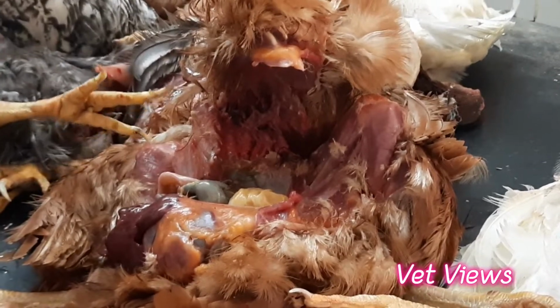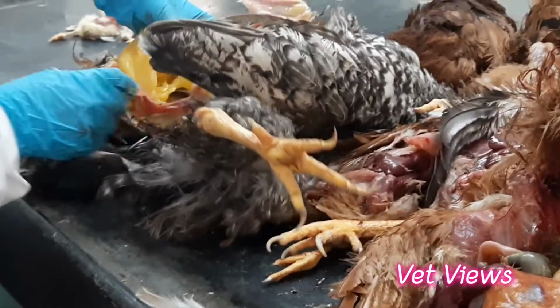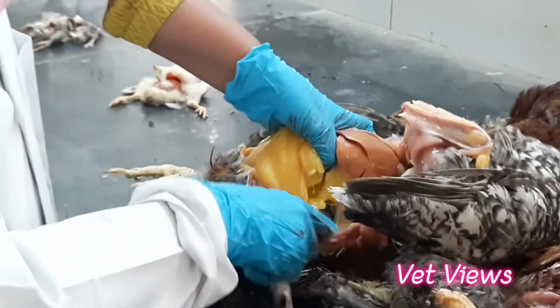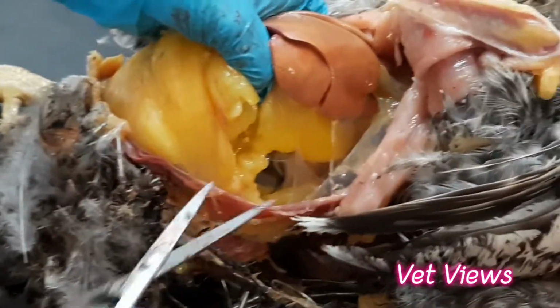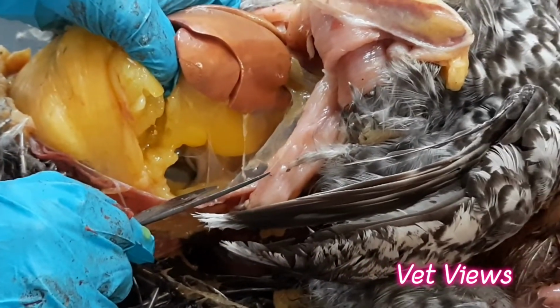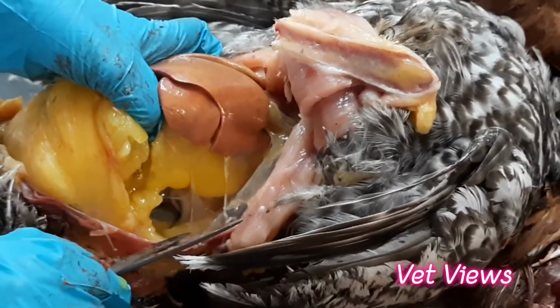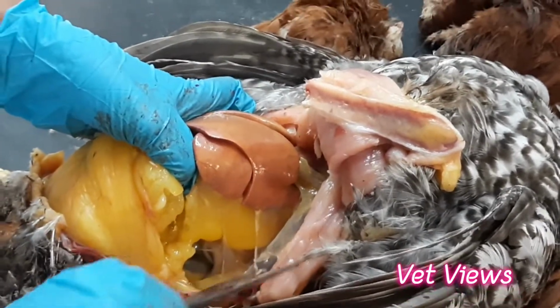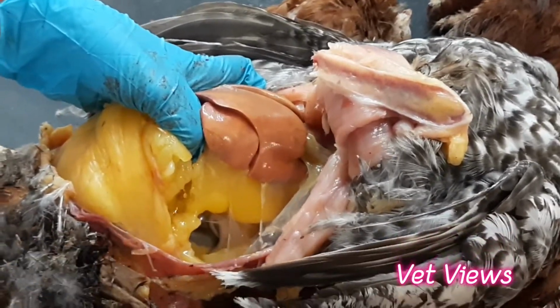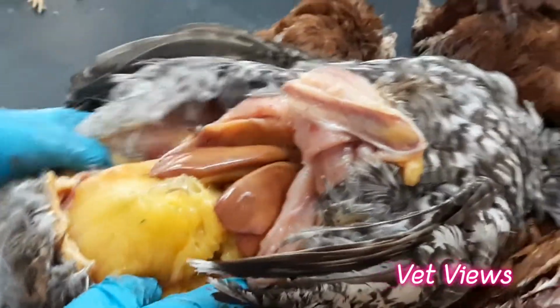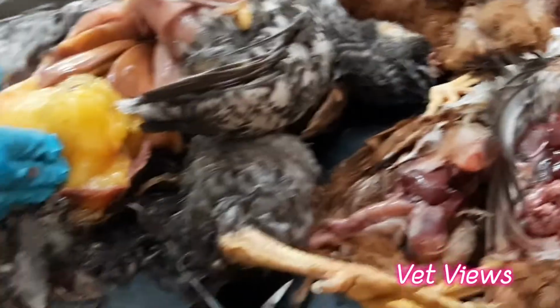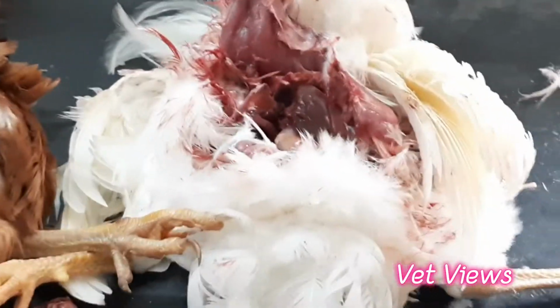When you open this one, you have to see the air sacs on this side. This is the abdominal side. It is not torn out now. When you pull it, you will get damage. This one is the abdominal air sac. This is normal. It should be like this, transparent. Whenever there is infection, yellow cheesy material will be there in the air sacs. That occurs in mycoplasma infection. In this particular bird, it is a gout condition.